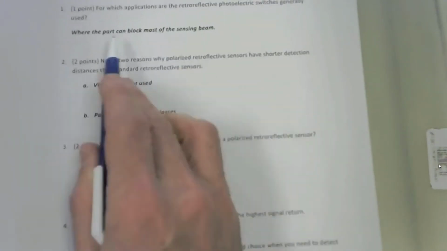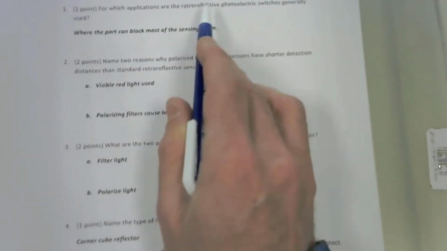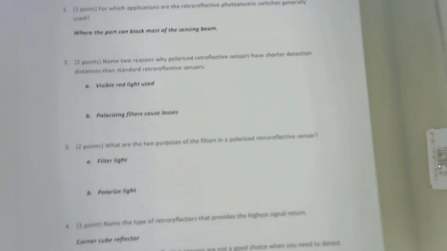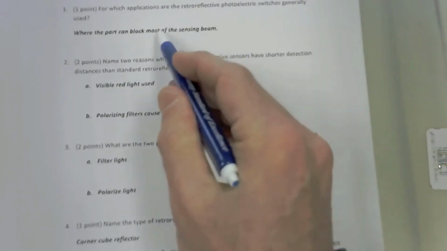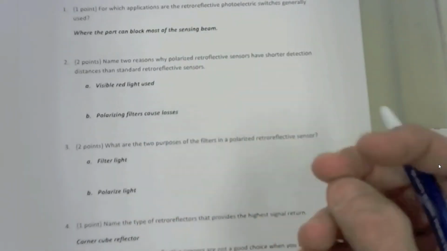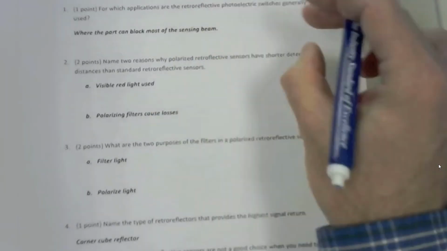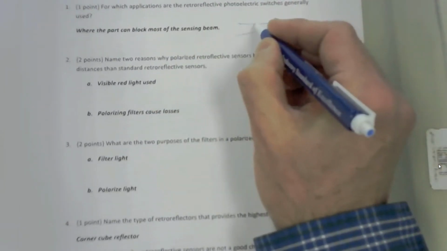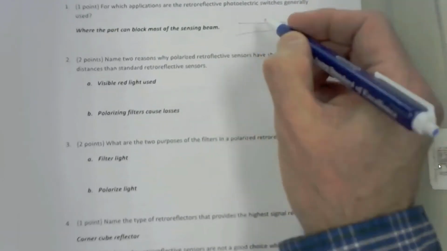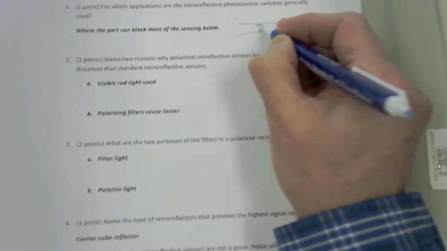That's where you'd use it. Where the part can block most of the sensing beam, you would use this retroreflective, okay? Because it's kind of just looking for a certain amount of light or presence of light, not that you're going to take the whole beam and block most of it, okay? And worry about the width of this beam here.